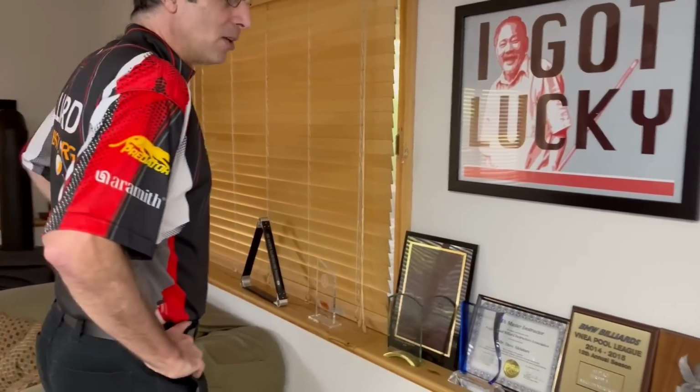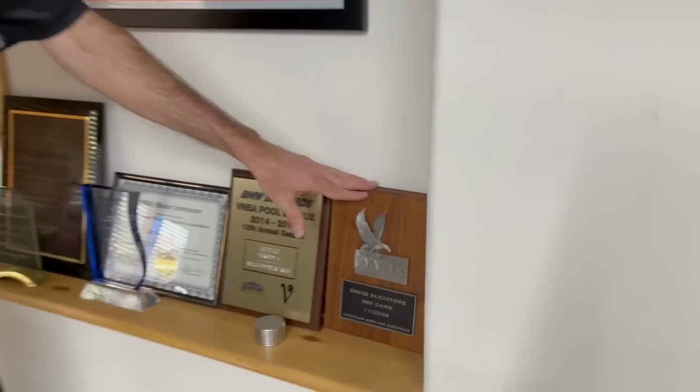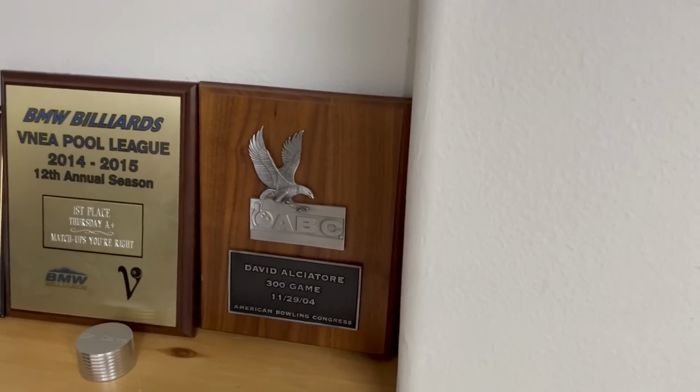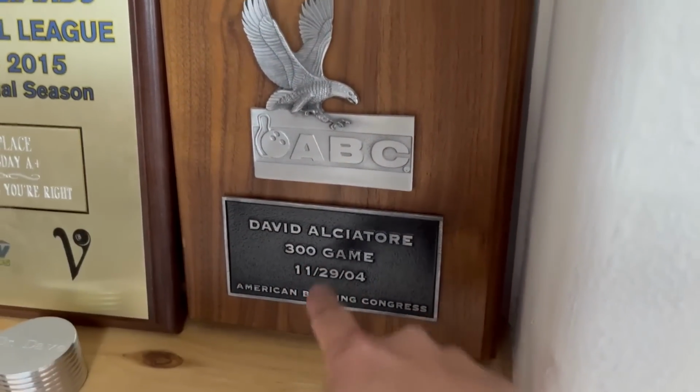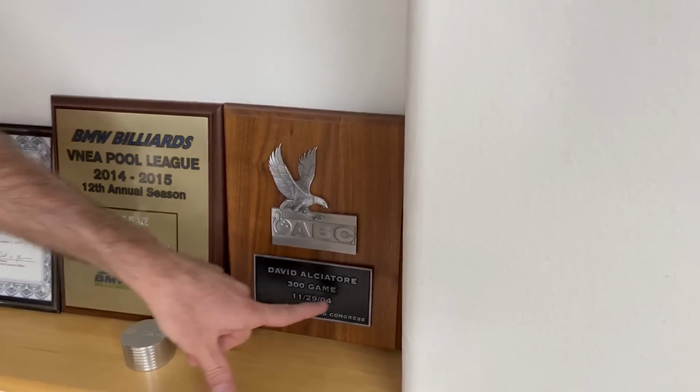Okay, two more. Before I was interested in pool, I was very interested in bowling because I've bowled my whole life. I'm also a bowler, so I bowled my whole life since I was 6 years old. I've been in a bowling league every year of my life, and I did manage to bowl one perfect game, 300 in 2004. My mother worked at a bowling alley when I was very young. And I bowled in a league pretty much every year of my life since I was 6.